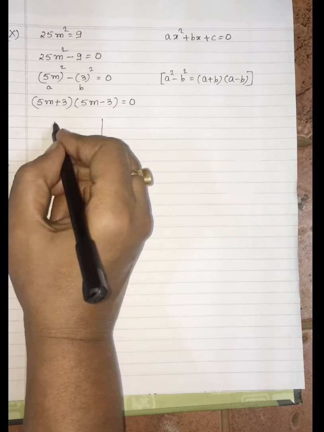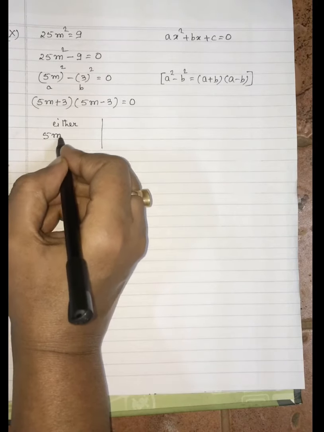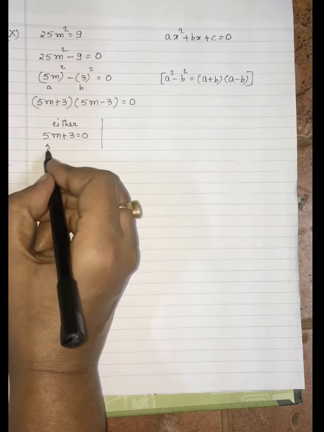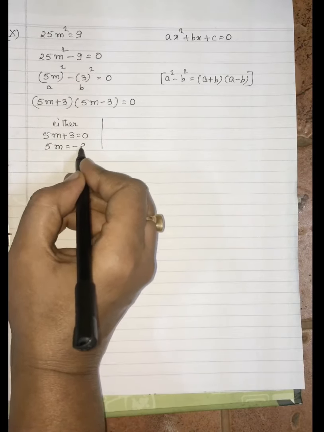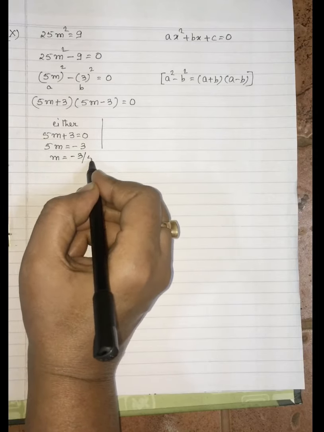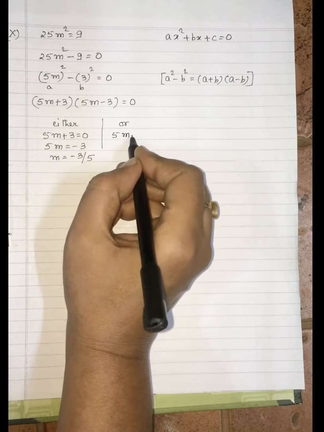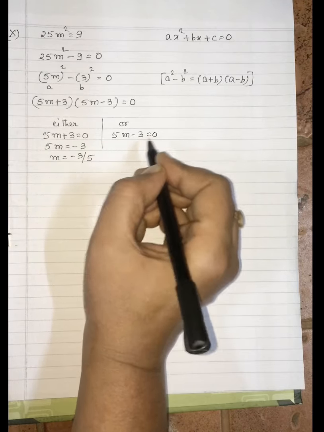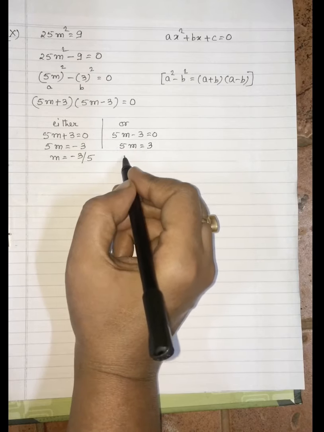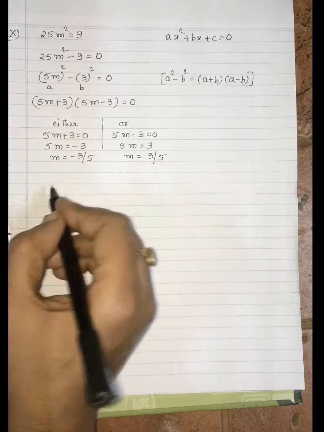So either 5m plus 3 is equal to 0, or 5m is equal to minus 3, or m is equal to minus 3 upon 5. In a similar manner, 5m minus 3 is equal to 0, or 5m is equal to 3, or m is equal to 3 upon 5.